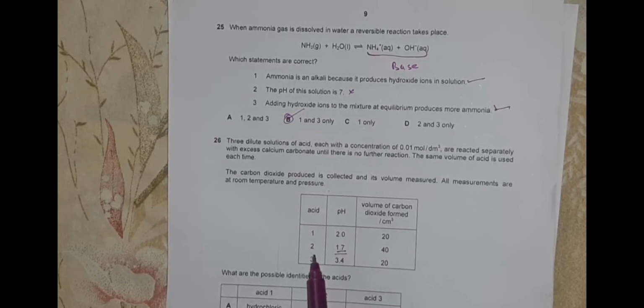So the strongest acid is the one with the pH of 1.7, so acid 2 would be the strongest of the 3 options. Sulfuric acid is stronger than hydrochloric and ethanoic. So this is correct. Hydrochloric acid is stronger than nitric acid? So this is wrong, because nitric discharges more. And sulfuric acid is greater, but hydrochloric acid is not a weak acid. So this is also wrong.